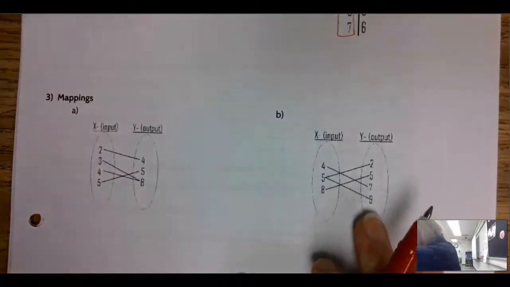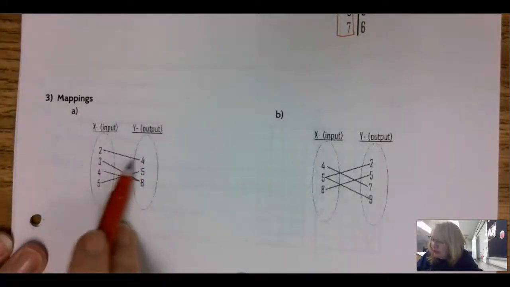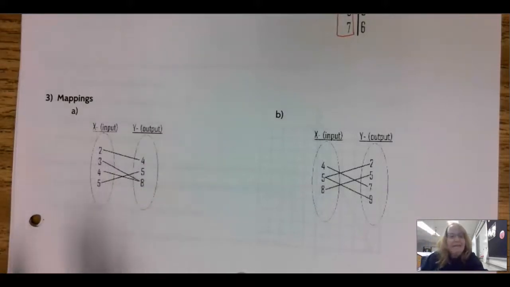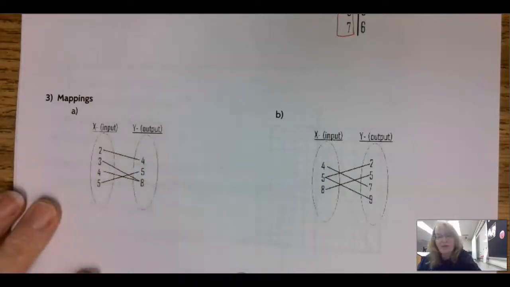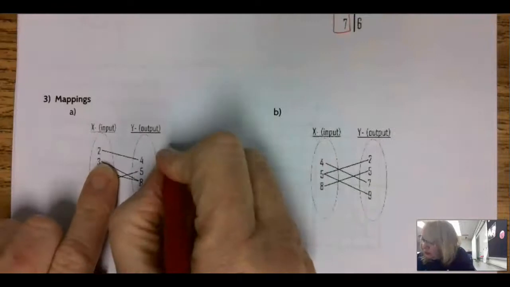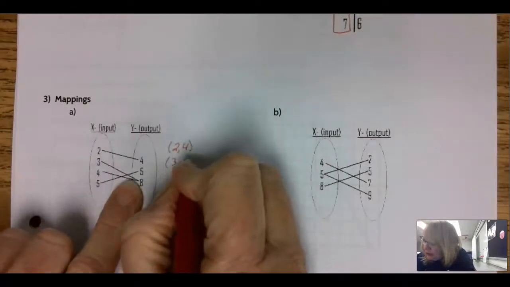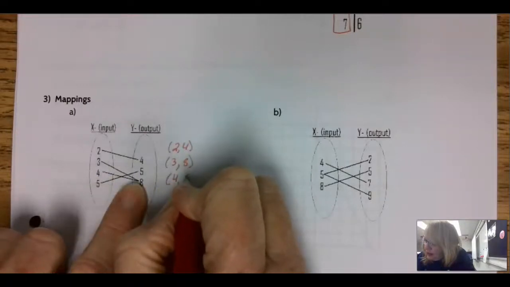Okay, now we're going to move to what's called mappings. Now with mappings, what it's doing is it's saying 2 goes with 4, 3 goes with 8, 4 goes with 8, 5 goes with 5. Okay, so what I have to do, because sometimes that gets confusing, I write out the ordered pairs. I have the ordered pair 2, 4. I have the ordered pair 3, 8. I have the ordered pair 4, 8.